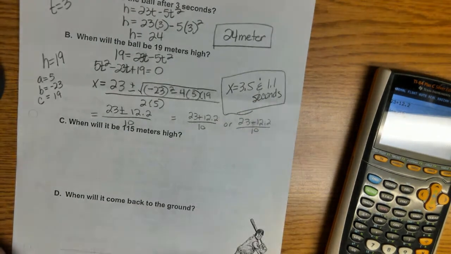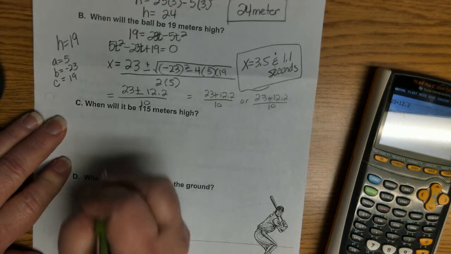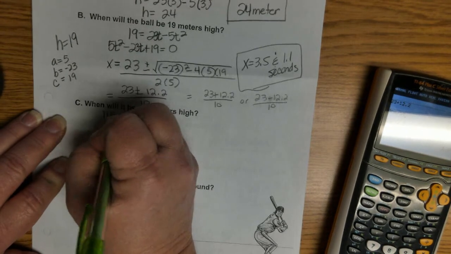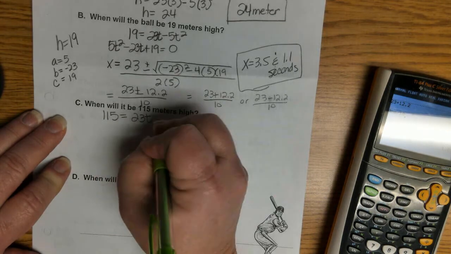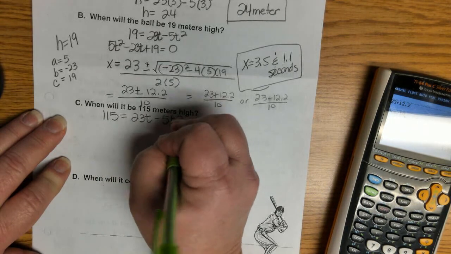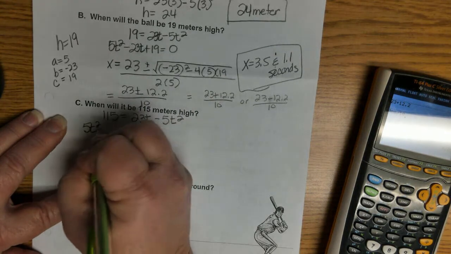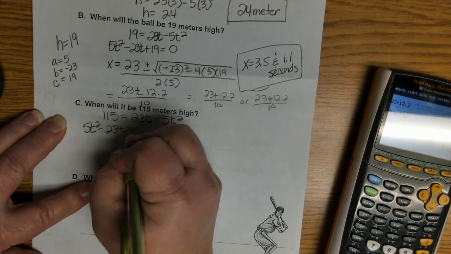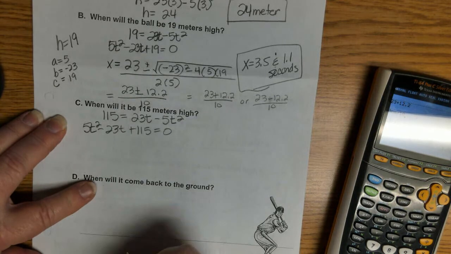Okay? When will it be 115 meters high? So there again, I'm going to plug in for h. 115 is equal to 23t minus 5t squared. 5t squared minus 23t plus 115 is equal to 0.